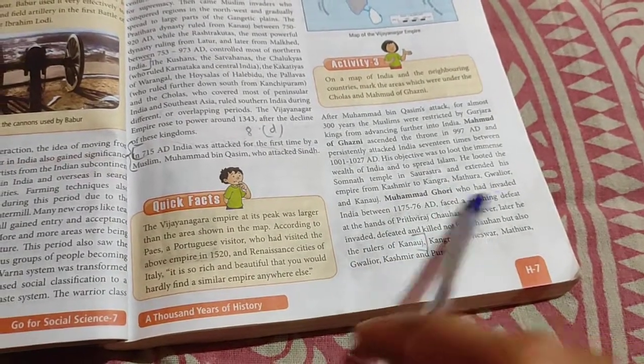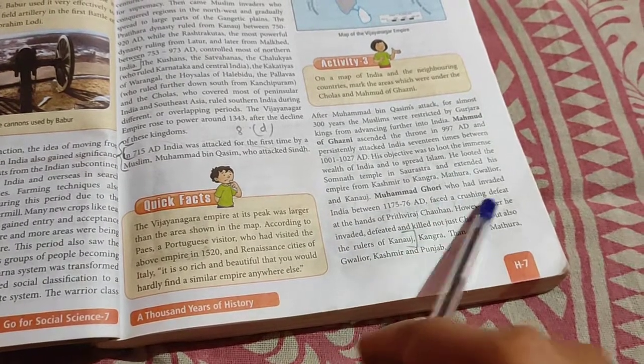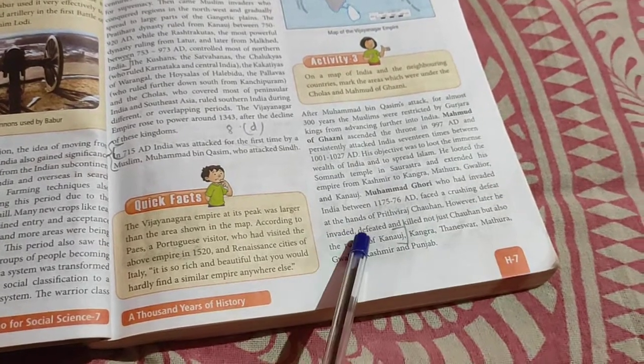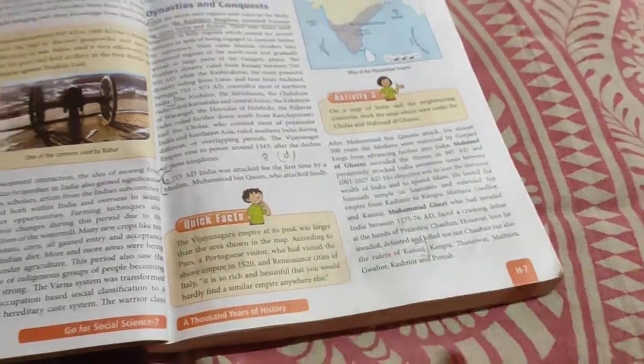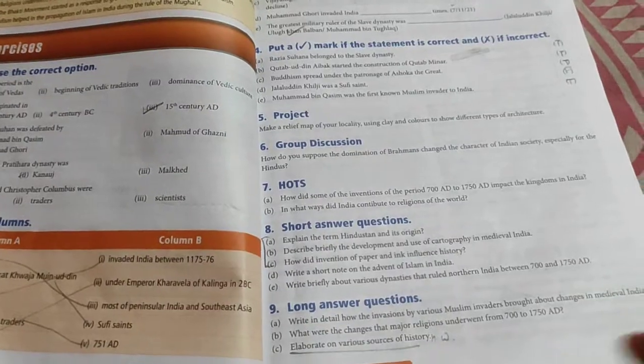Muhammad Ghori, who had invaded India between 1175 and 76 AD, faced a crushing defeat at the hands of Prithviraj Chauhan. However, later he defeated and killed not just Chauhan but also the rulers of Kannauj. Okay, up to Kannauj. From here, in 715 AD, to Kannauj. That is the answer. Come to question number 5.